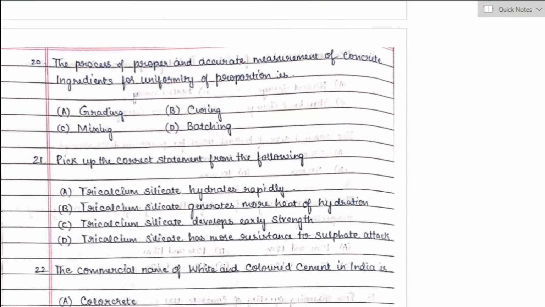Question number 20. The process of proper and accurate measurement of concrete ingredients for uniformity of proportion is grading. Option A is the right answer. Question number 21. Pick up the correct statement from the following. Here they have given about tricalcium silicate, which is a Bogue compound of cement. The property of tricalcium silicate is more resistance to sulfate attack. Option D is the right answer.